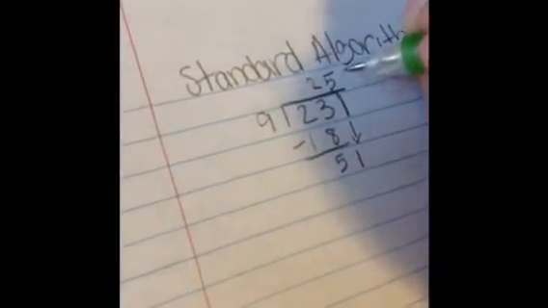9 times 5 equals 45, so we can put a 5 up here and then a 45 down here. 51 minus 45 equals 6. So that is our remainder. We put a 6 up here and then 9 below it. We know that that is equal to 25 and 2/3.